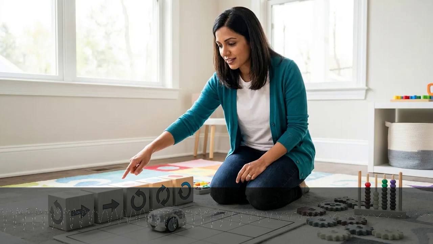When evaluating these, check whether they support all 3 core structures authentically or just sequence with simple repetition. Unplugged activity kits use no electronics at all.